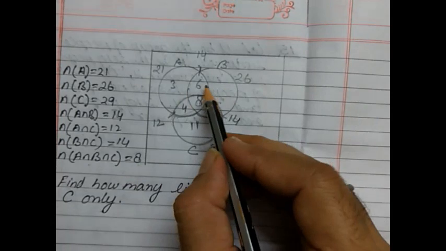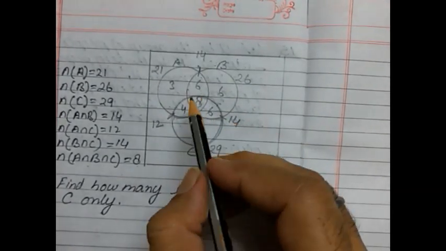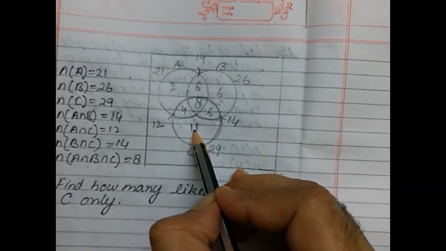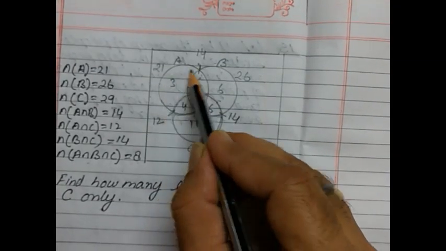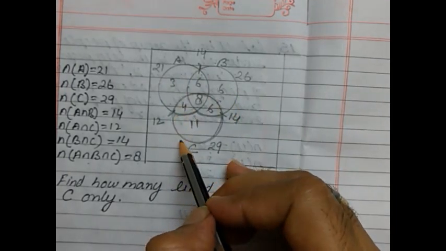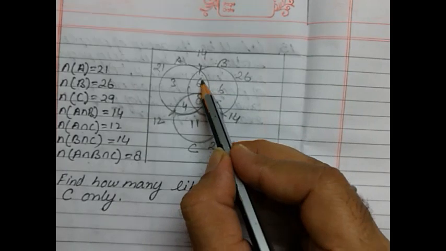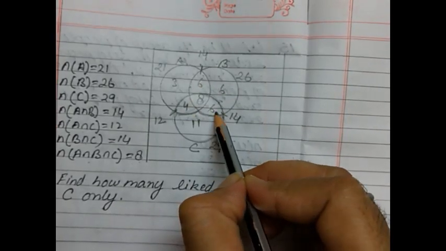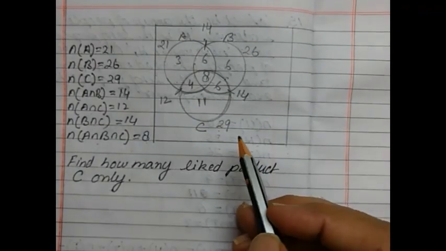And here 26 minus 20, so this will be 6. So for exactly one product, 11 plus 6 is 17, 17 plus 3 is 20. 20 people were liking exactly one product. For exactly two products, 6 plus 4 is 10, 10 plus 6 is 16. This is the way that you will be doing it.